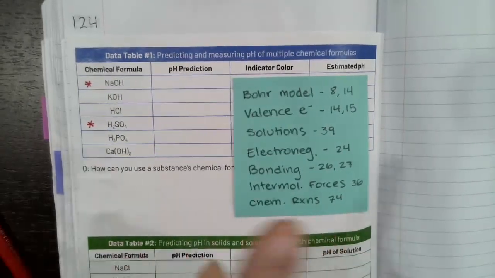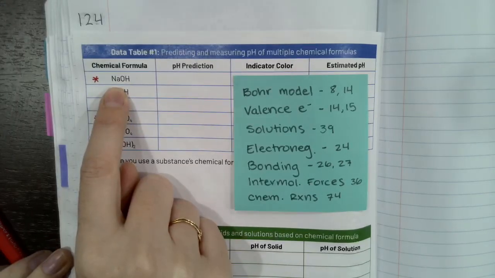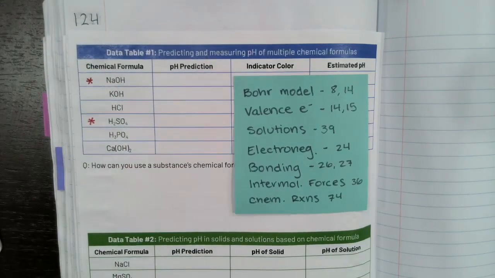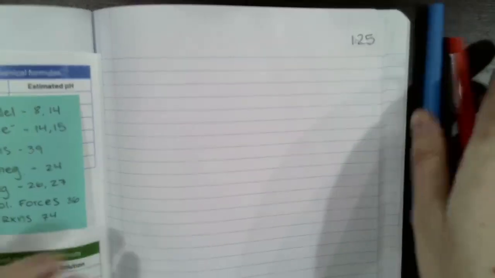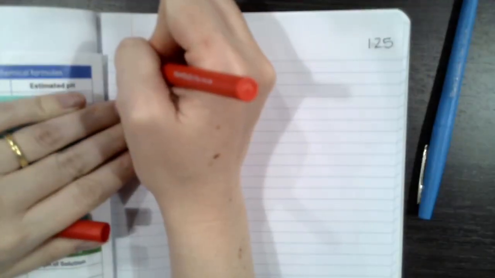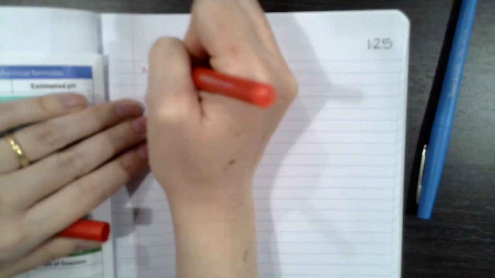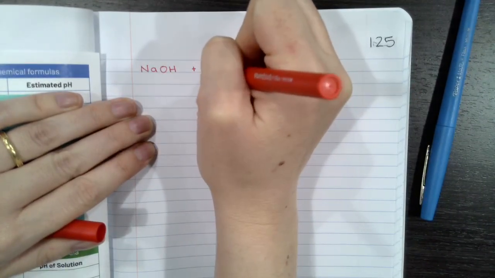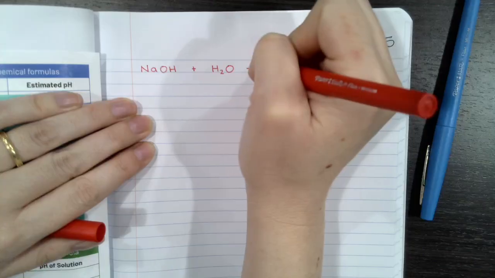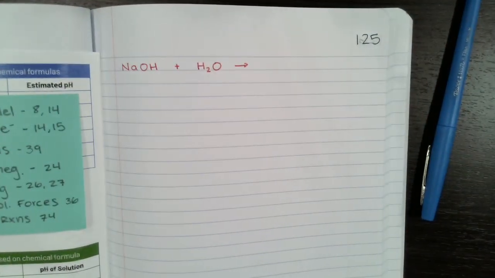Let me start with an example. You ready? Yes? No? Potato? Something? Okay. All right, I'm going to take sodium hydroxide, and we're going to use this page for our scratch work today. So, NaOH. I'm going to mix that with water, and this is what you're going to do in class tomorrow. And what I want to know is, what did I just make? Was it an acid or a base?